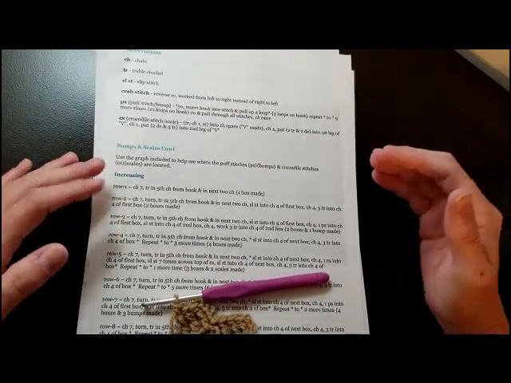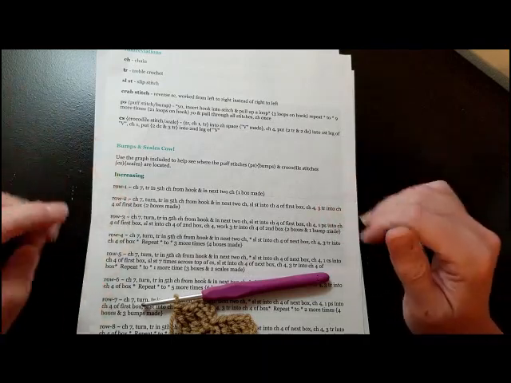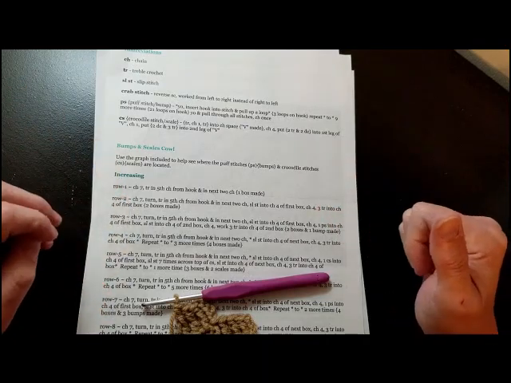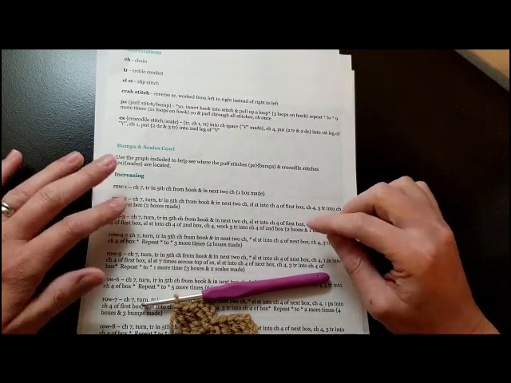And like I said, this pattern is available for free. The PDF printable is free on my blog. We'll link all that down below. There's video instructions to go along with the special stitches.